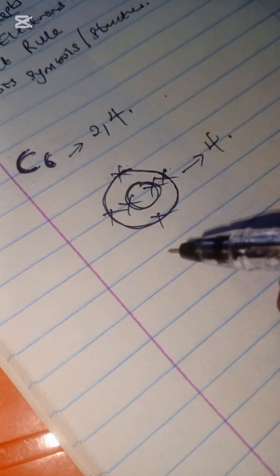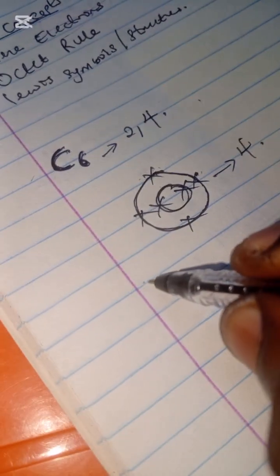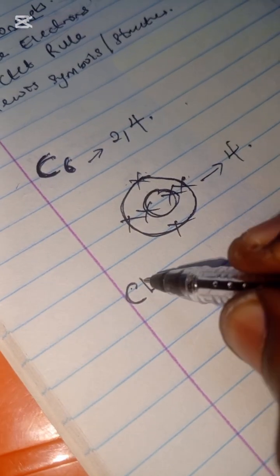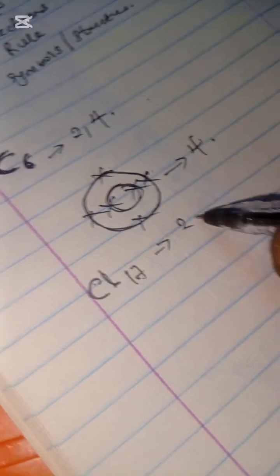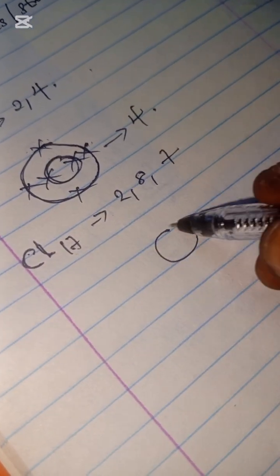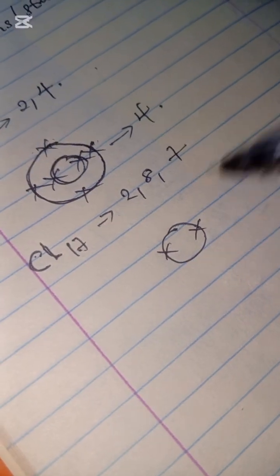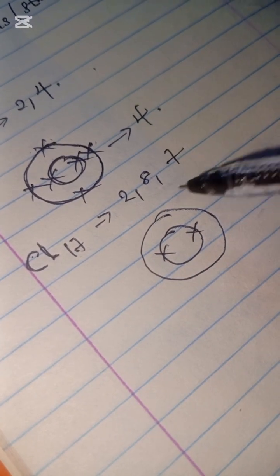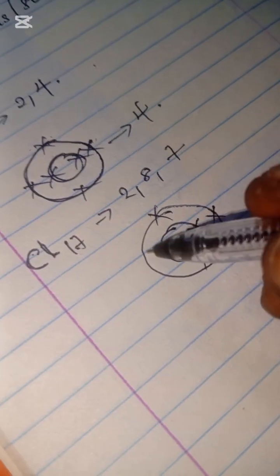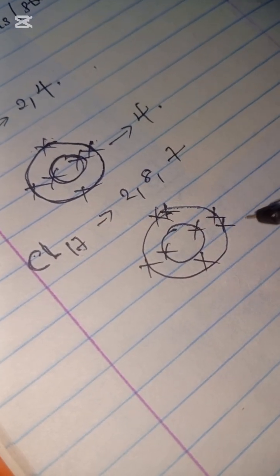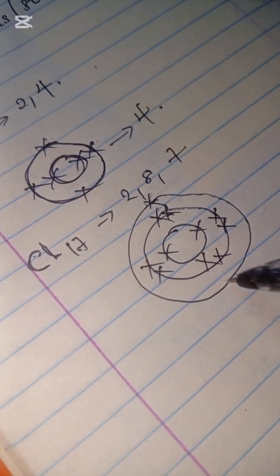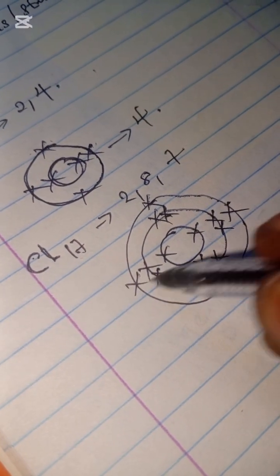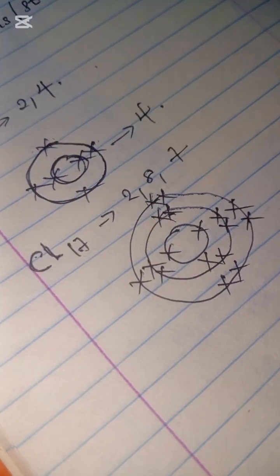Let's take another example, say chlorine. Chlorine has an atomic number of 17, that's 2, 8, 7. So drawing the shell of chlorine, we have 2, then 8, then 7.